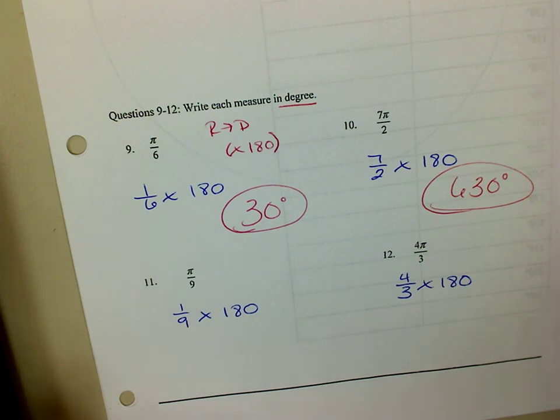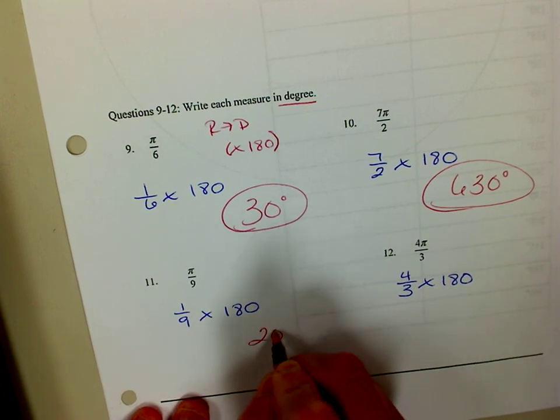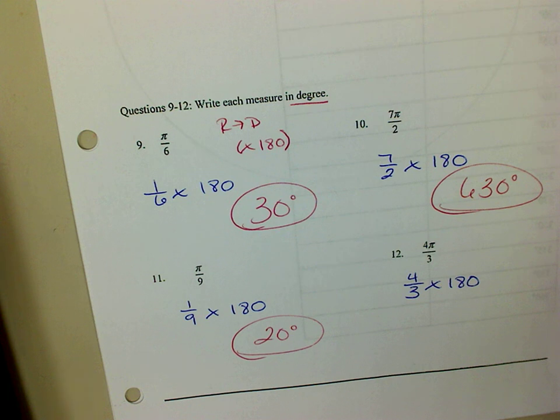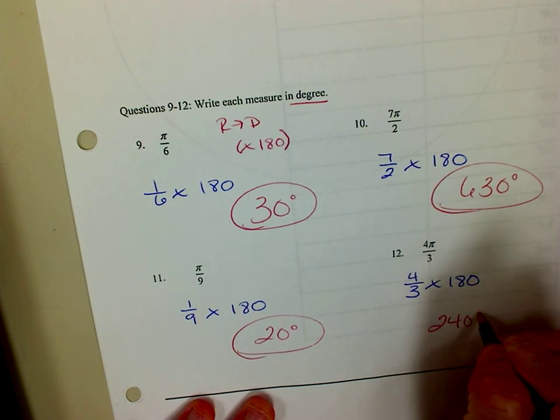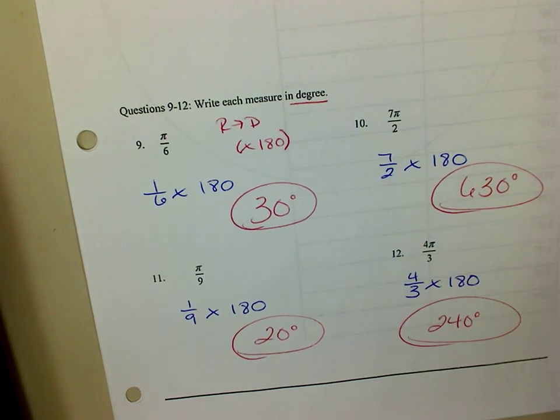Okay, the next one is 1/9 in parentheses times 180. You get 20, so 20 degrees. Then you get 4/3 in parentheses times 180. That's 240 degrees.